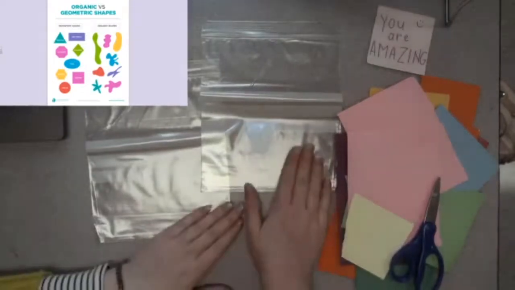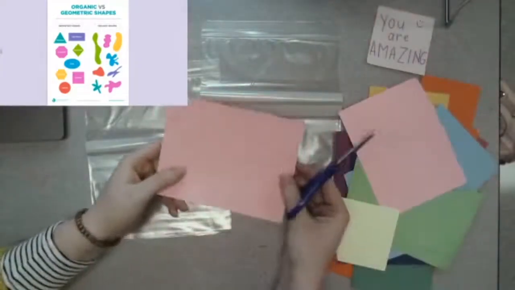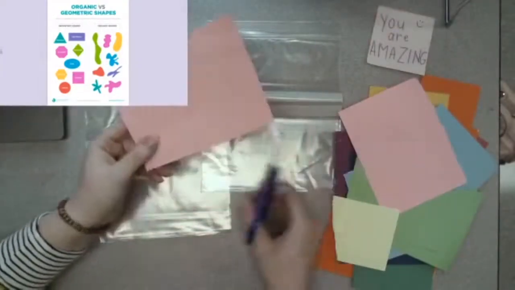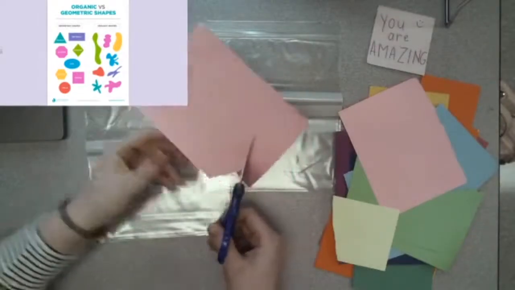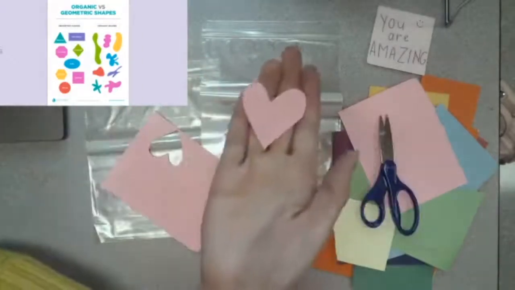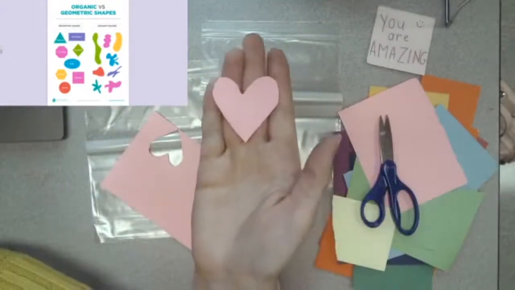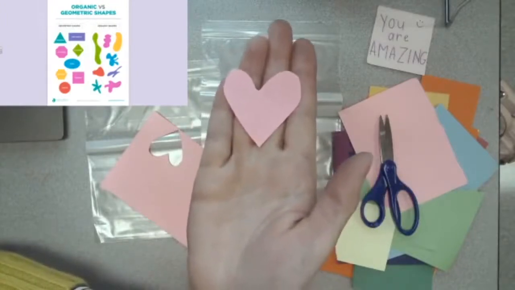So this week our main goal is to just take our scrap pieces of paper and cut out some shapes, okay? We don't want our shapes to be too big or too small, just big enough to where we can see them. I just cut out a heart, okay? Does anyone want to guess, is this heart geometric or organic?